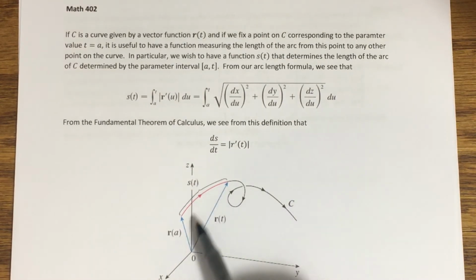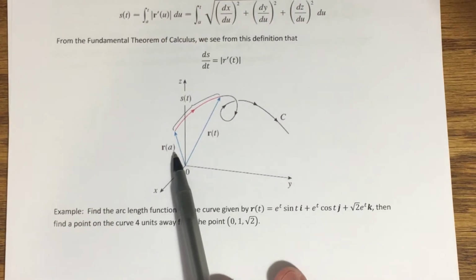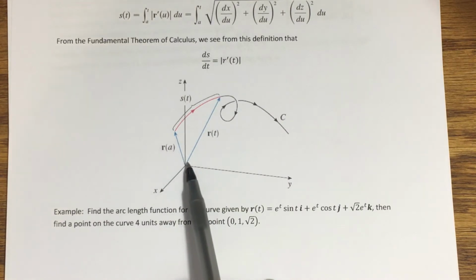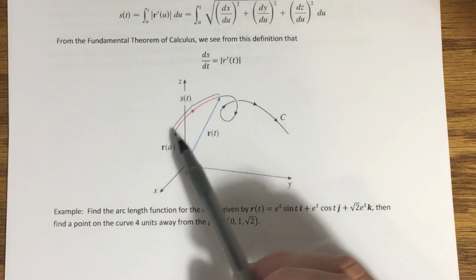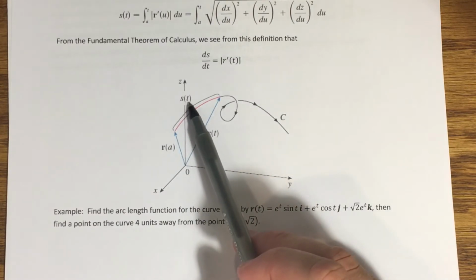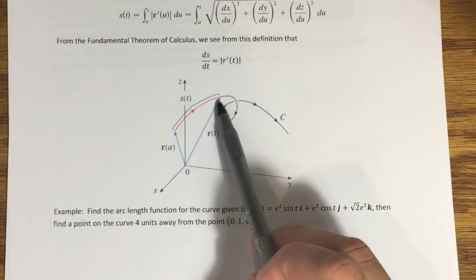Okay, here's graphically what we're looking at when we talk about this arc length function. So again, we're fixing a value a for our parameter. Remember, when you plug that into your vector function, it corresponds to a position vector, taking me to some point on that curve. And then any value of t that I plug into my arc length formula is going to give me some specific endpoint on that curve.